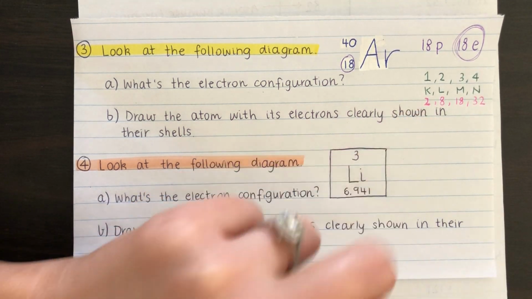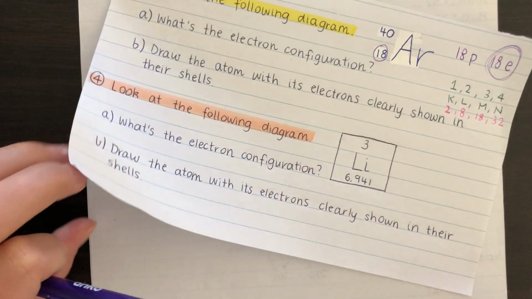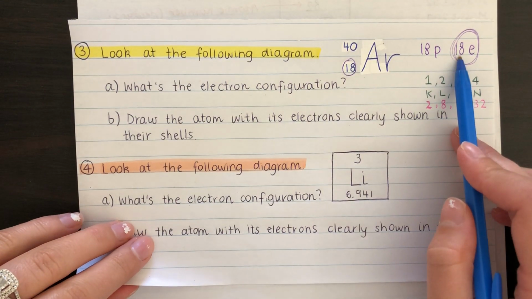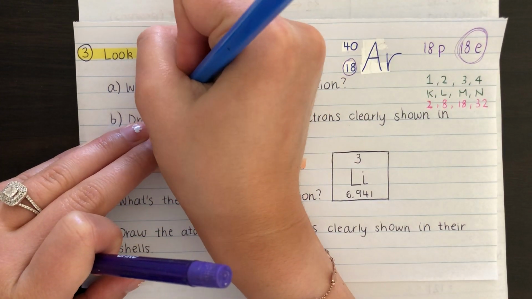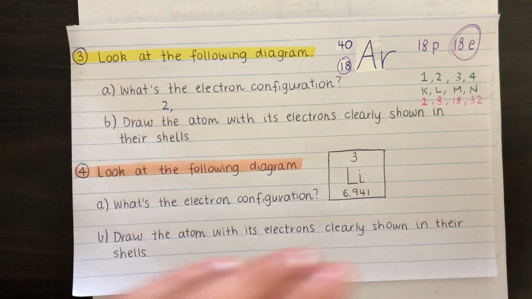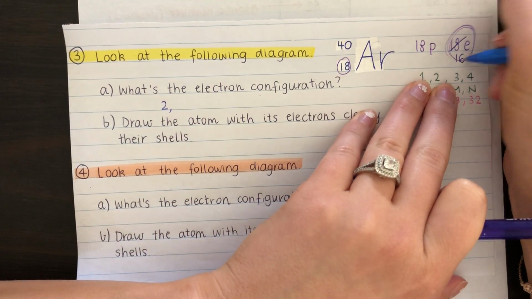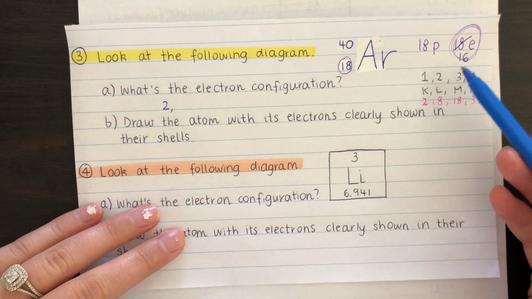So pink is how many are allowed in each. Okay, so we're starting with 18. 2 has to go in the first one. And now we've dropped from 18 to 16. So I have 16 left now.